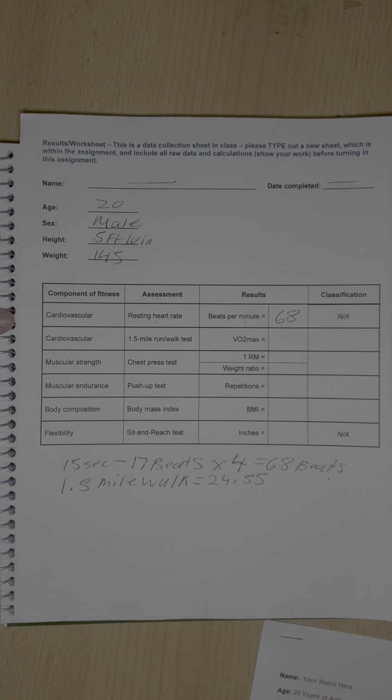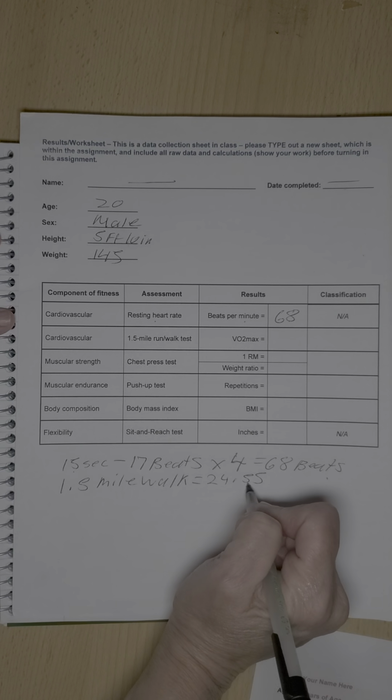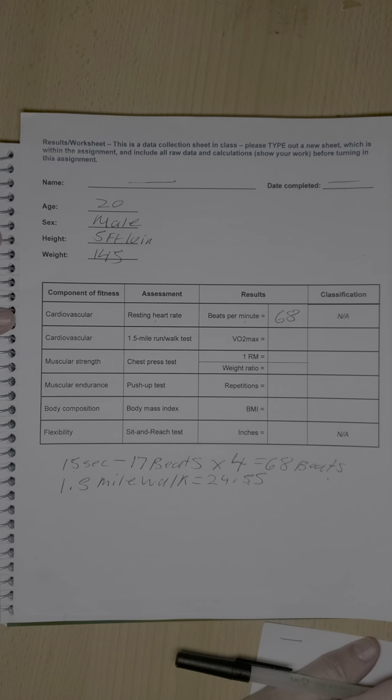I don't think I have the calculation here, but you have to convert this from seconds into a decimal.